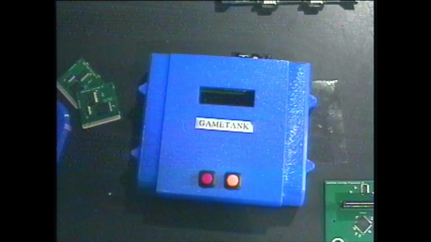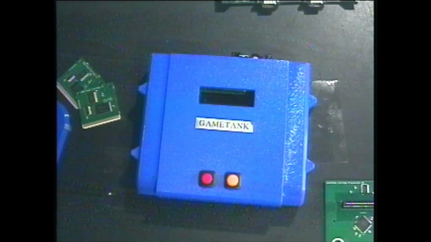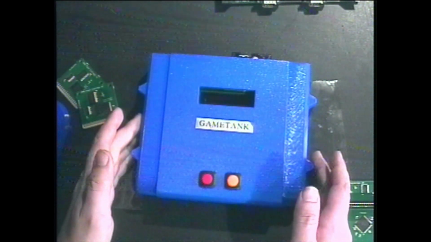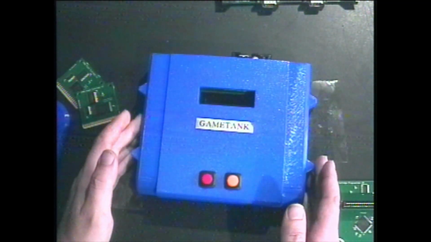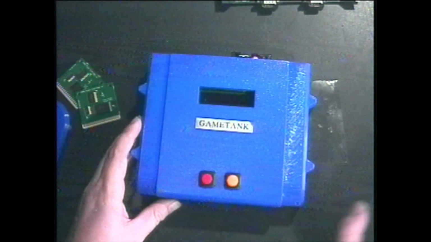Next, I'd like to show you what's inside a GameTank and talk about the various ways that you can get a hold of one. Here we actually have the very first complete GameTank. This was assembled by hand a little over 2 years ago, but it's still compatible with any new cartridge games.